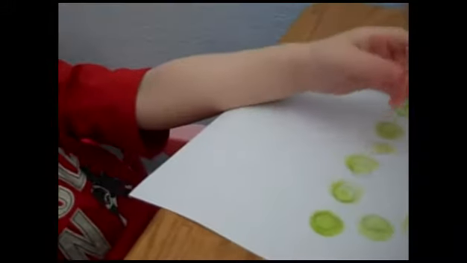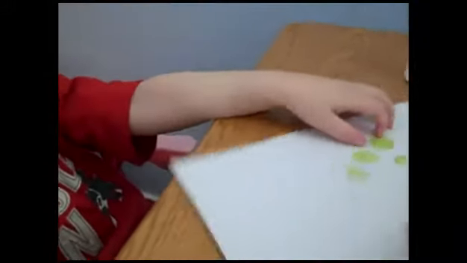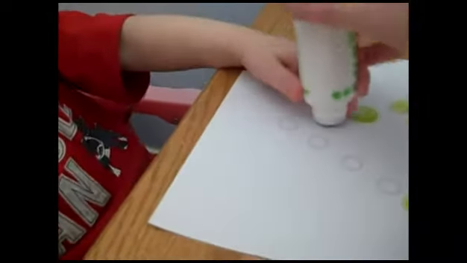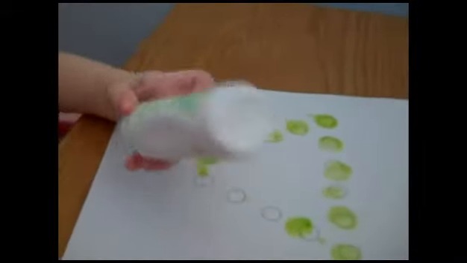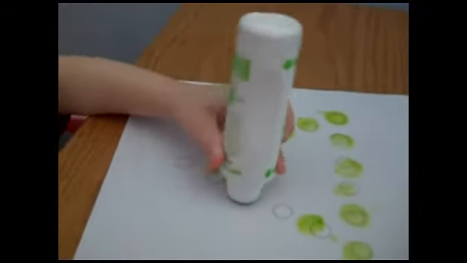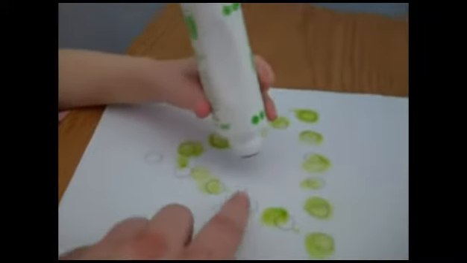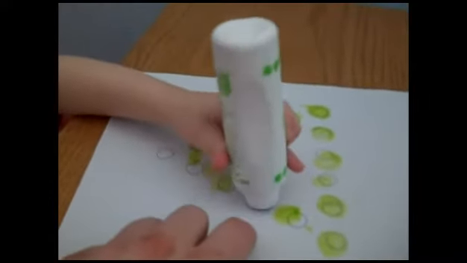There you go. Let's turn it. Mama, do one. Dylan's turn. Good job. Do this one. Yay! You did a good job. Here's your ball.